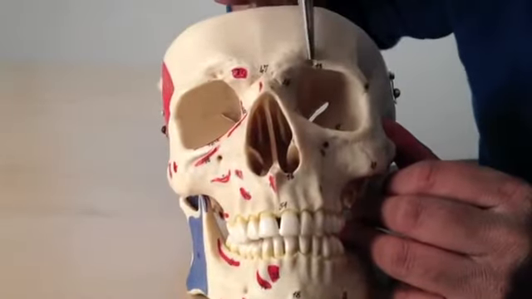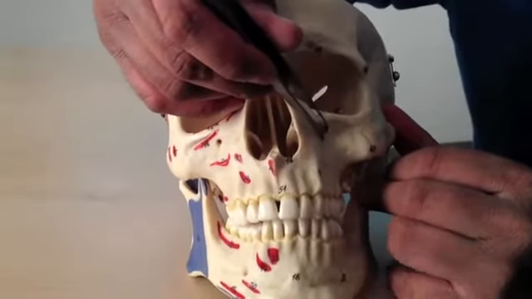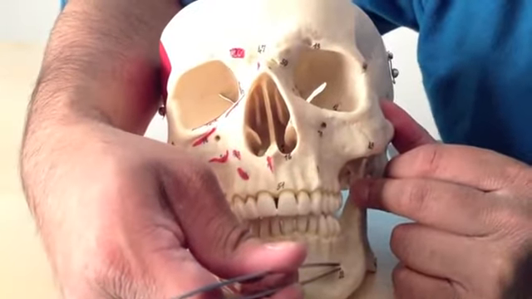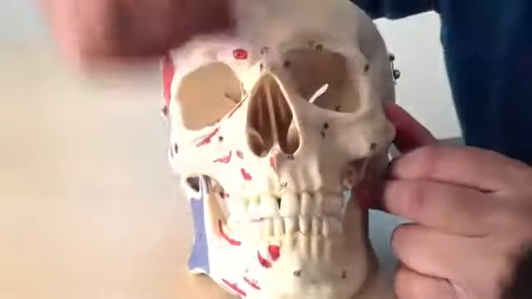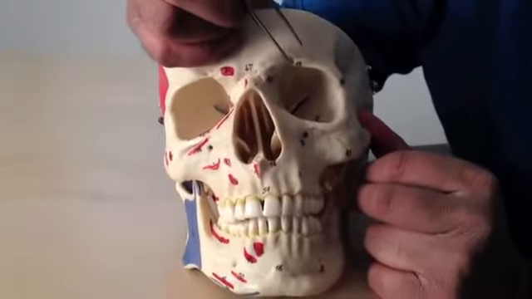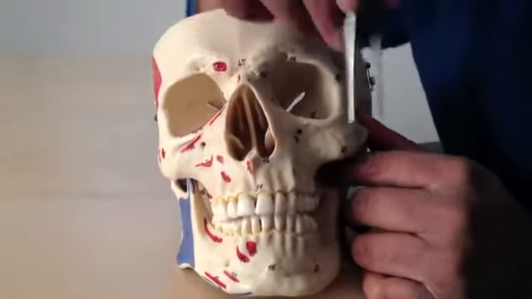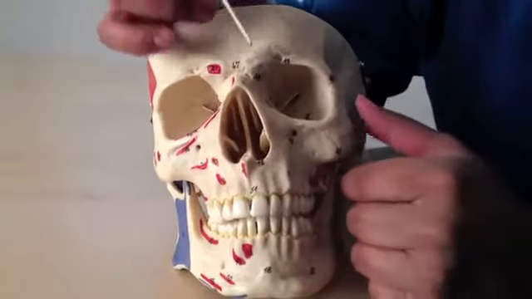This is the supraorbital and infraorbital foramina, and this is the mental foramen. They all project three important branches of the trigeminal nerve, which supply sensation to the face. So that's the anterior surface of the skull.